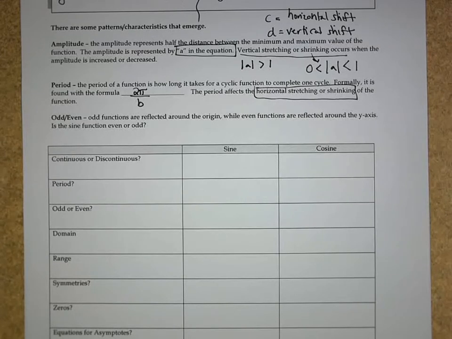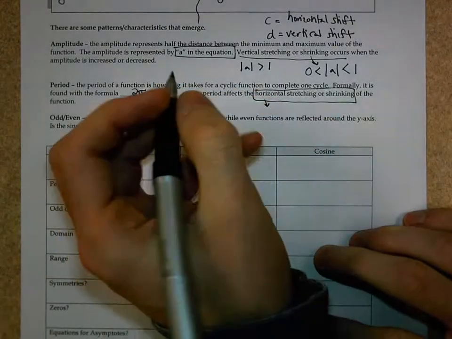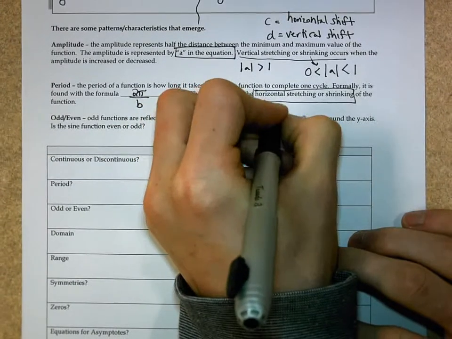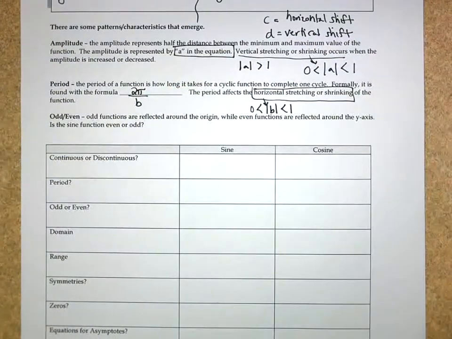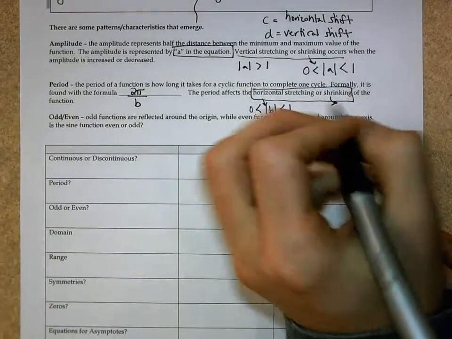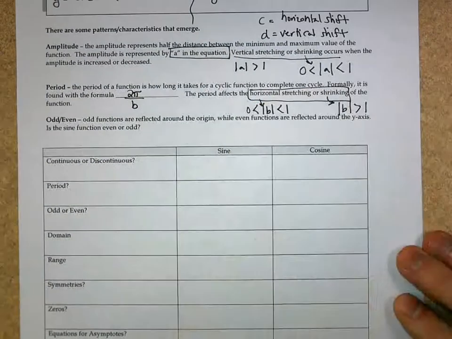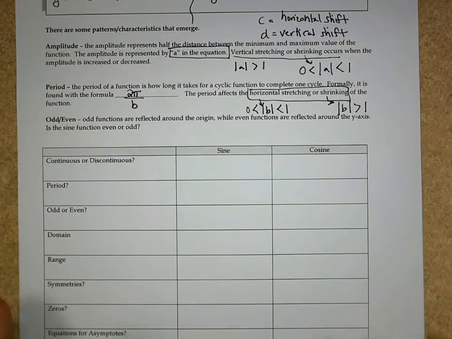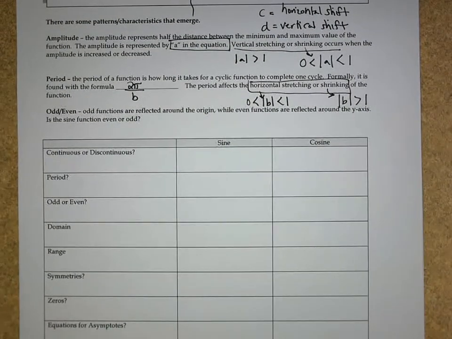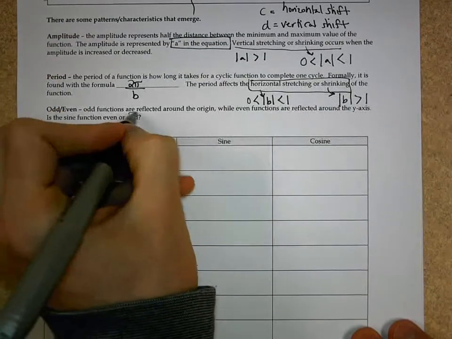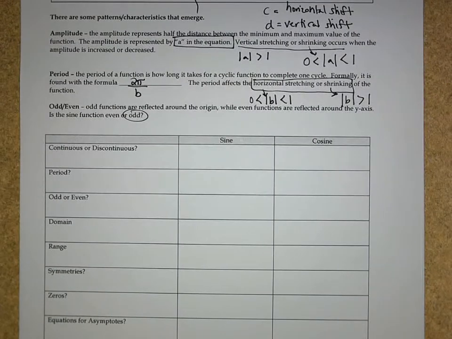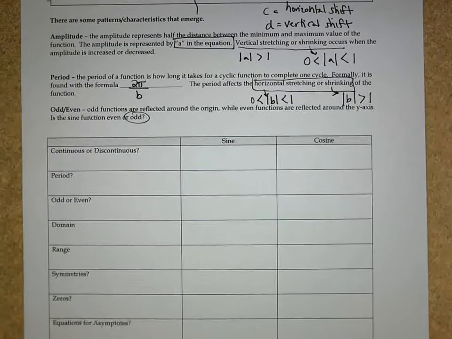When we're moving in the horizontal direction, if I'm going to have some horizontal stretching, that's when my B value is going to be between 0 and 1. And if I shrink, that means my B value is going to be greater than 1. The final piece is odd or even functions. When we look around the sine graph, we're dealing with an odd function. And you can do the test that you had back in chapter 1 with plugging a negative x value in and seeing how your output responds. Or you can do the reflection around the y-axis versus the origin test.